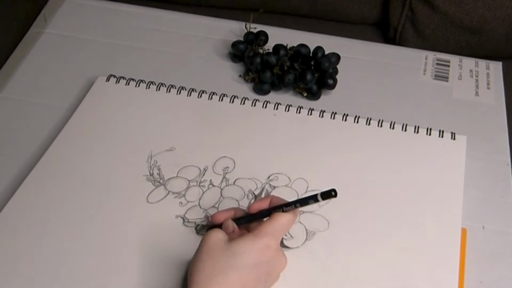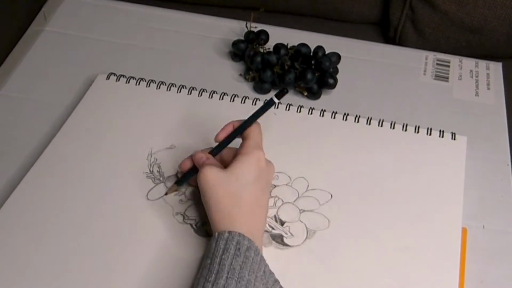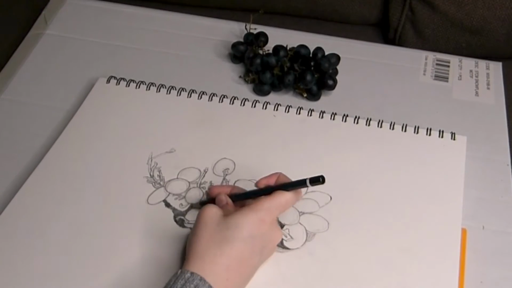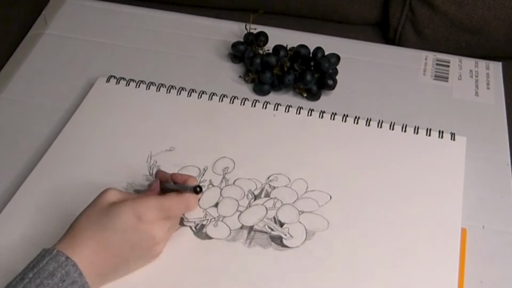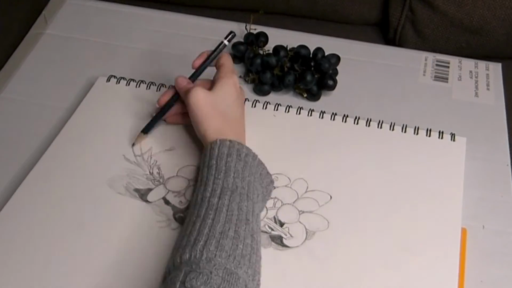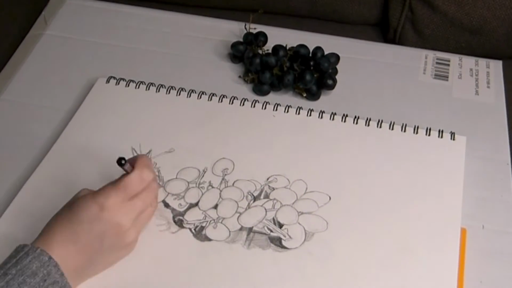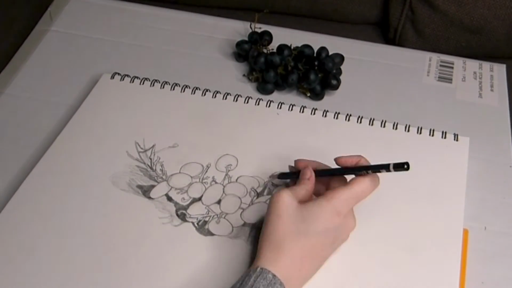I begin to add in the shading underneath the grapes, as I find it easier to get the shadows in before actually looking at the grapes and shading each individual one. And I think it's quite nice to see them pop out of the page a little bit.